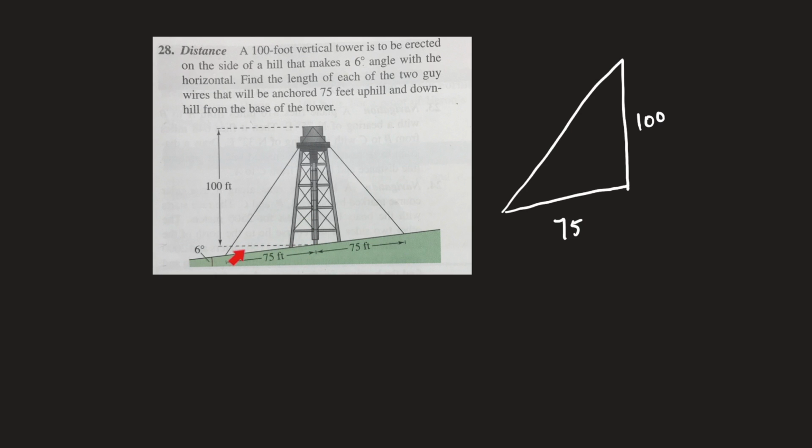If I've got a little extra, we know that alternating interior angles, so here and here, would be the same number, so that's 6. This is going to be 6 as well. So 90 plus the little 6 extra angle here makes this bottom piece 96 degrees. Okay, and the question is, how long are these guy wires that hold up the tower, right? So I need to know how long this one is and this one as well. So we're really set up to find x here.